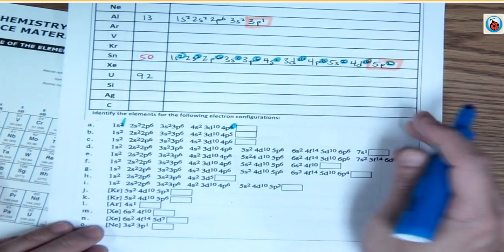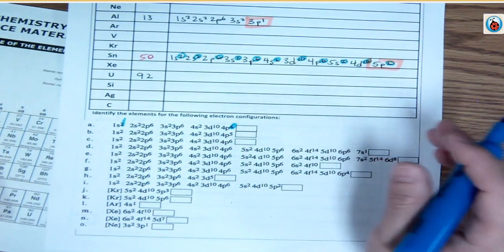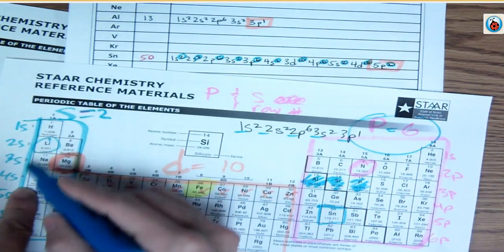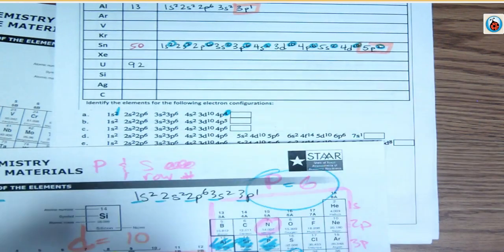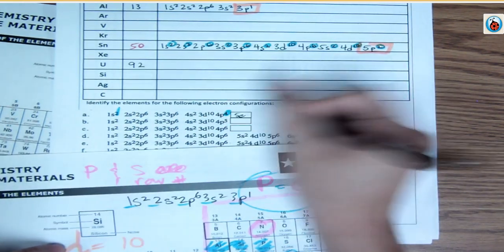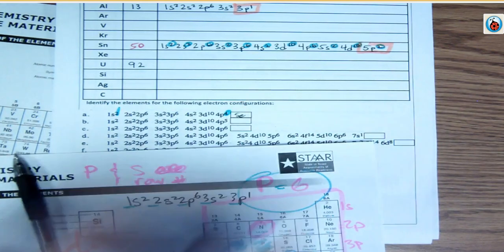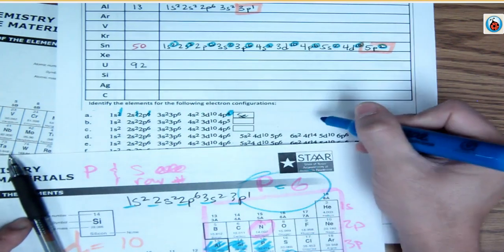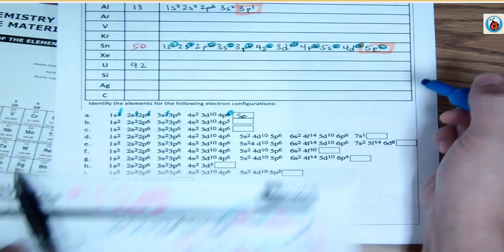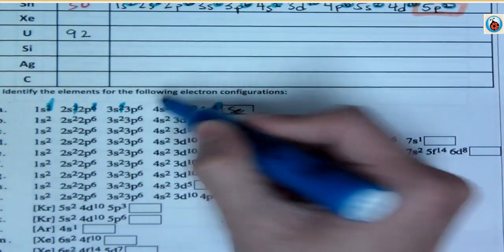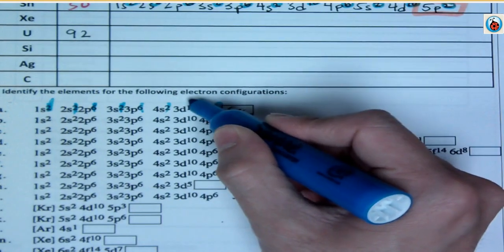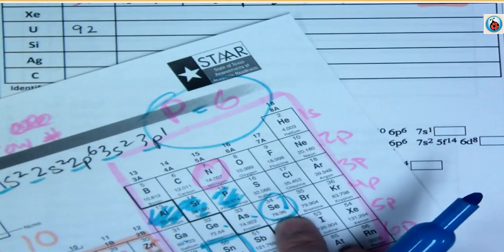So, simple here. You can look: 4p4. The last thing is 4p4. So go to your periodic table, 4p4. Row 4. Go to the p block. 1, 2, 3, 4. Selenium. It better be selenium. Se. And if you want to check, you can add up all the electrons here. 2 plus 2 is 4, plus 6 is 10, plus 2 more is 12. So I'm going to start over here: 2, 4, 10, 12, 18, 20, 30, 34. Element number 34, and it doesn't fail us. Element 34 is selenium. Se.